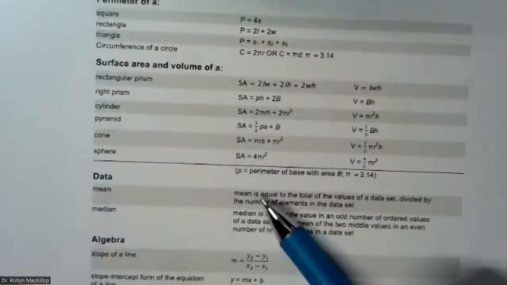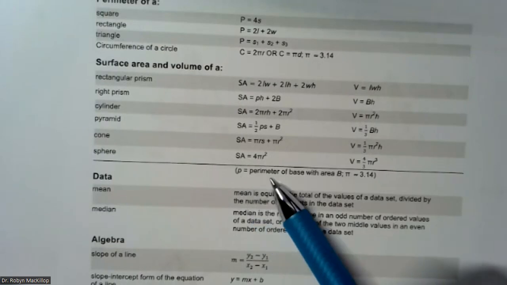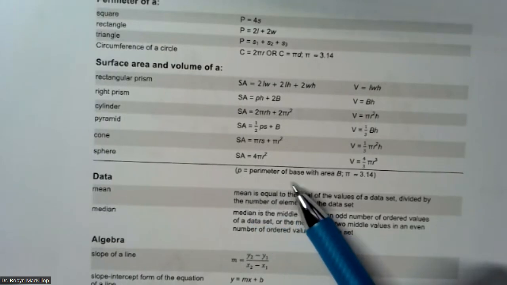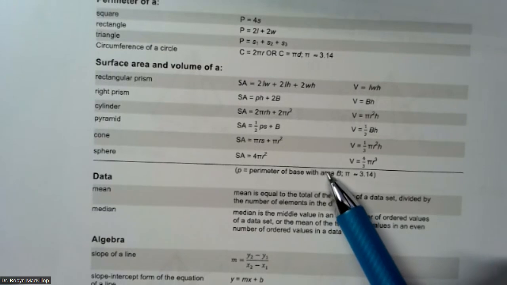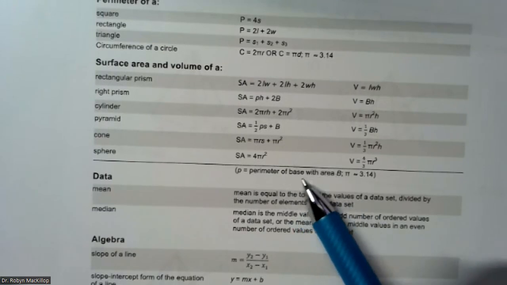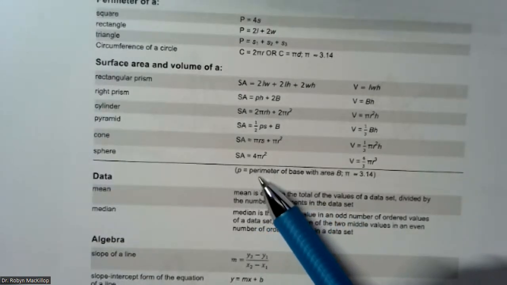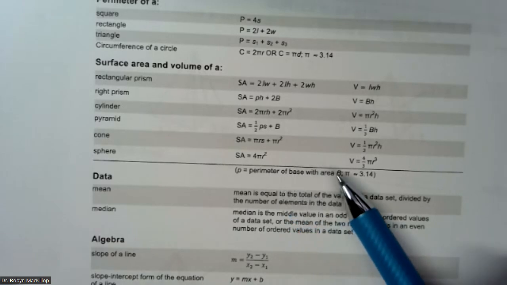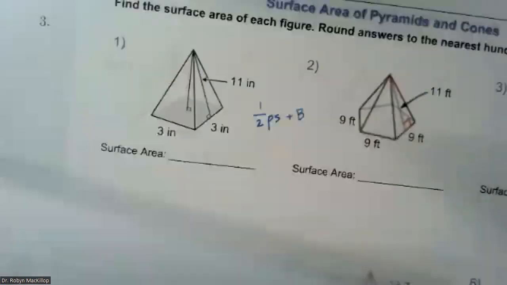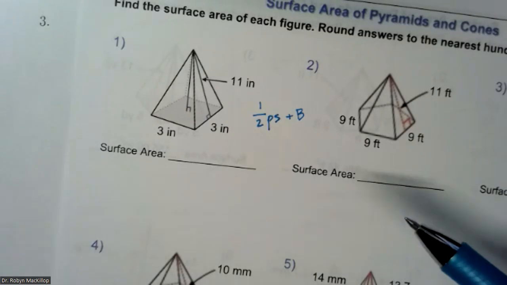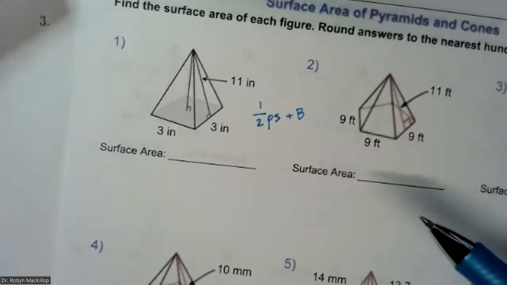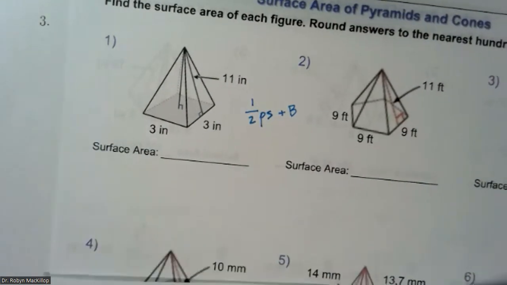All right. And they try to give you the notes. I don't think they do a good job, but the P is perimeter of the base. Big B is the area of the base. I wish they had written this better because it seems like it might be both, but it's not. So perimeter is the outline of whatever the base is. Big B is the area of whatever that base is. All right, so let me grab a piece of paper because this is going to be another longish one.